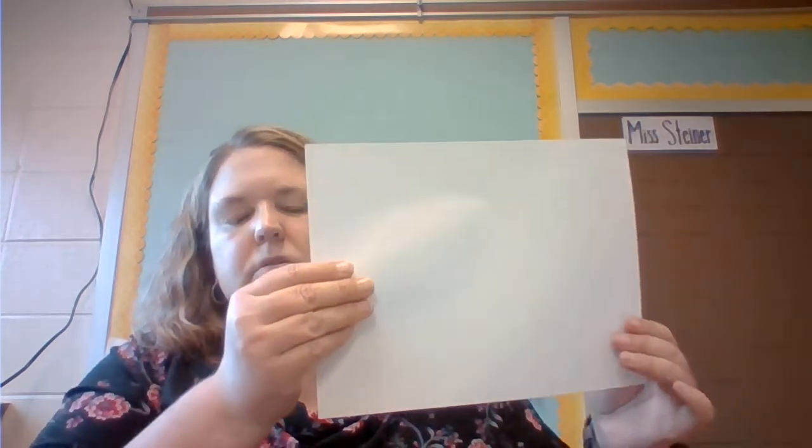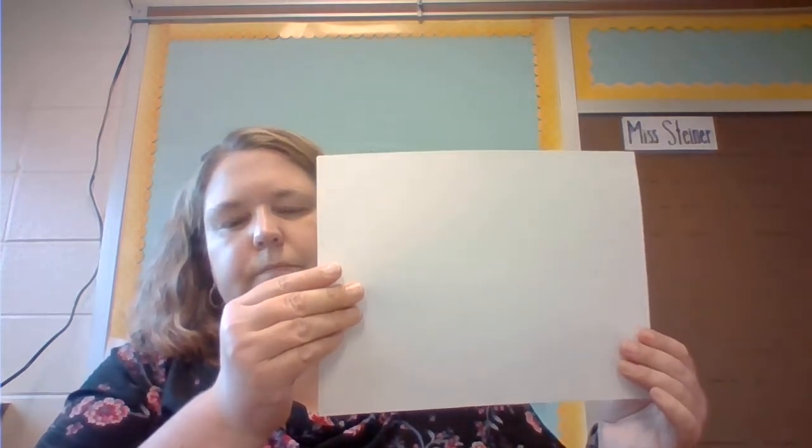So first, once you have your paper, you're going to fold it in half. You're going to crease it or pinch it. Next, you'll fold it again in half. And crease it and pinch it.